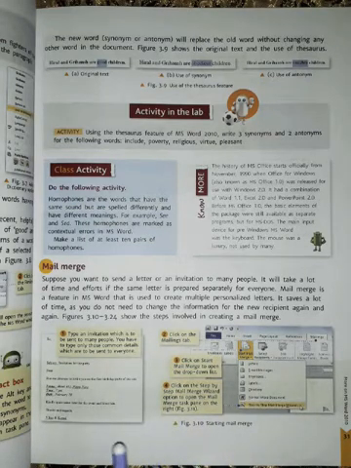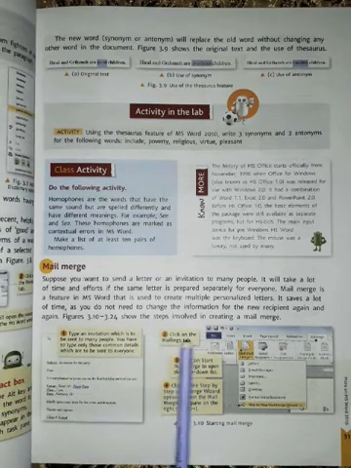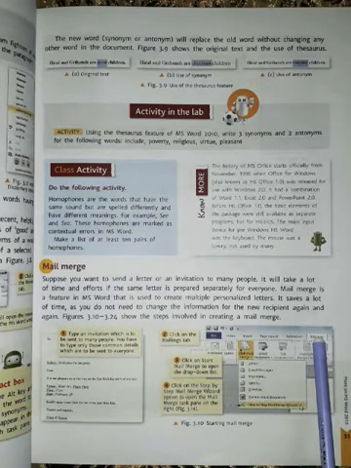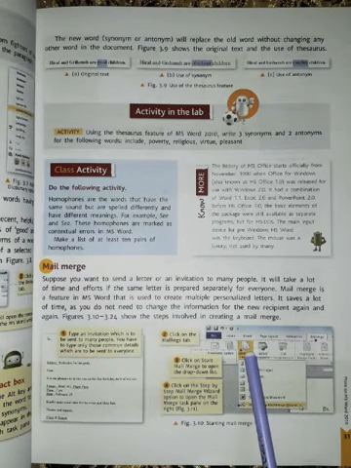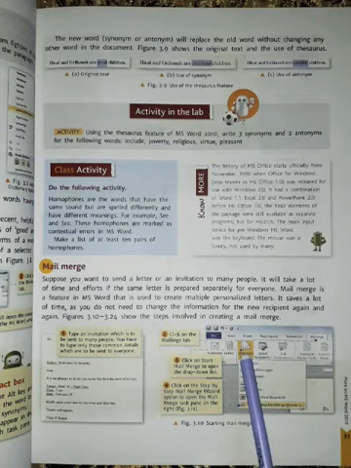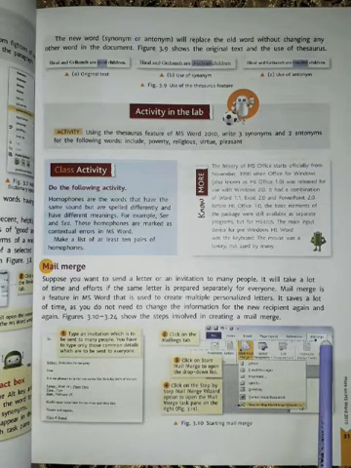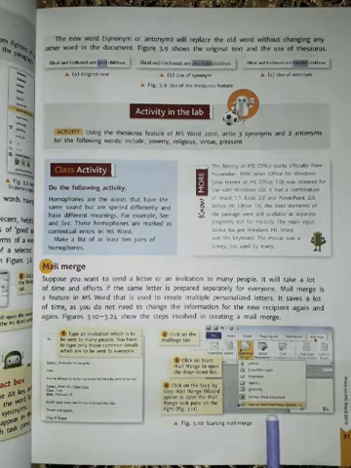First of all, we will type our invitation, this is our invitation body here. Then we will click on the Mailings tab. When we click on the Mailings tab, we will find the Start Mail Merge drop-down list here, and then we will click on the Step by Step Mail Merge Wizard.